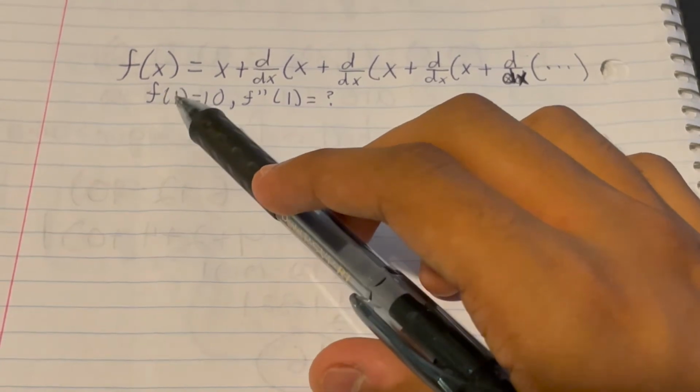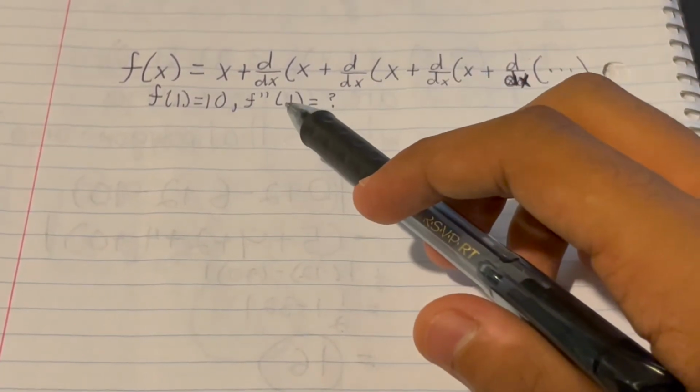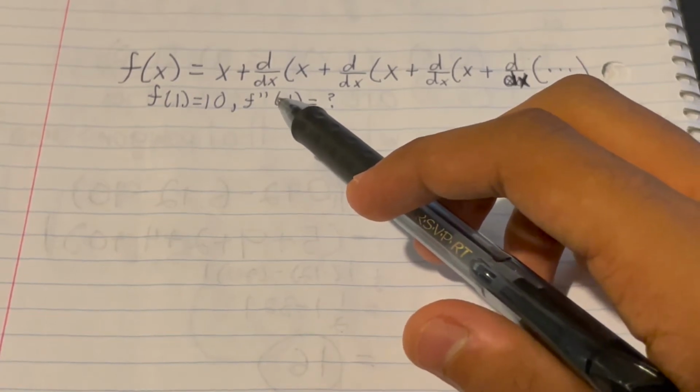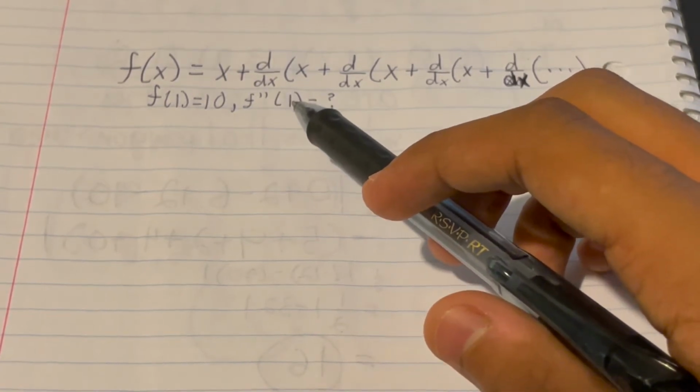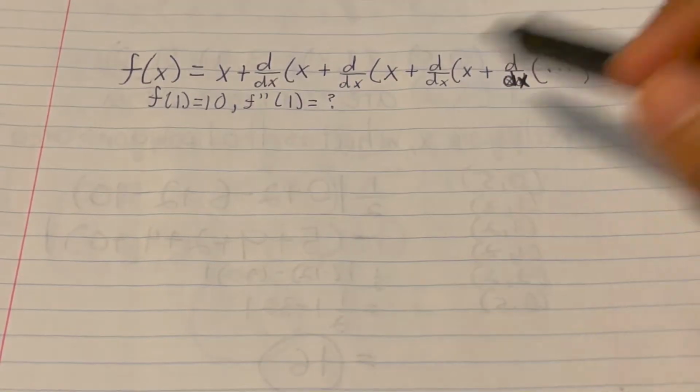We know that f of 1 equals 10, so if you plug in 1 in this equation, you get 10. And we want to find the second derivative of f of 1. Basically, if you plug 1 into the second derivative of this function, what do you get?